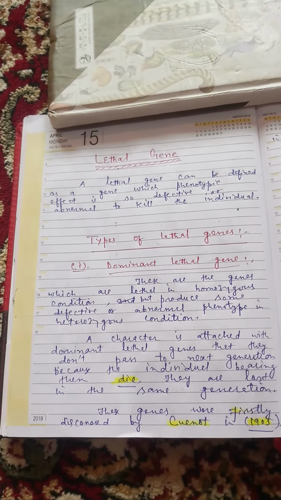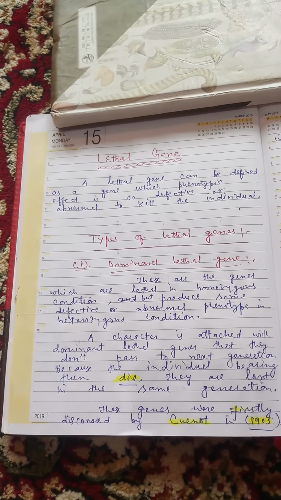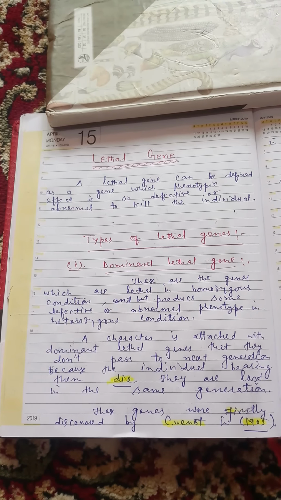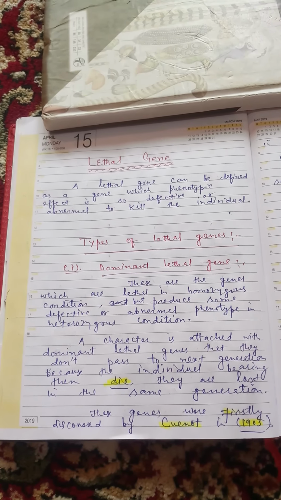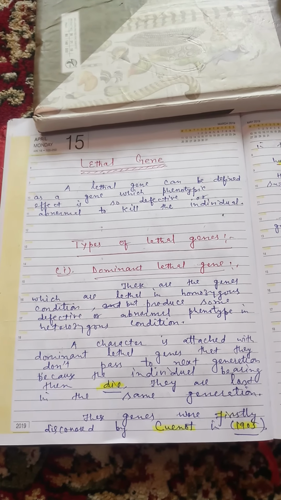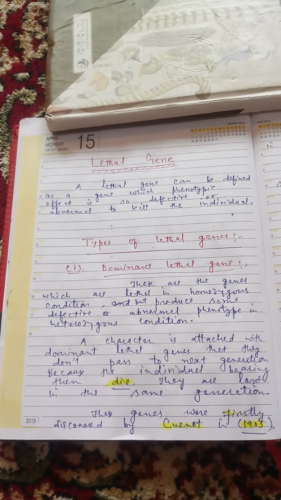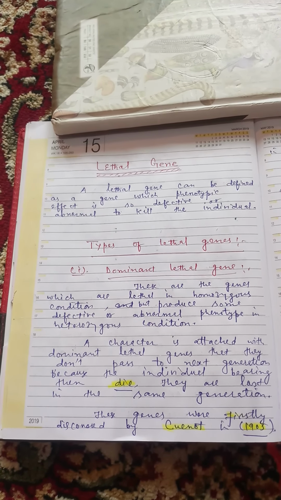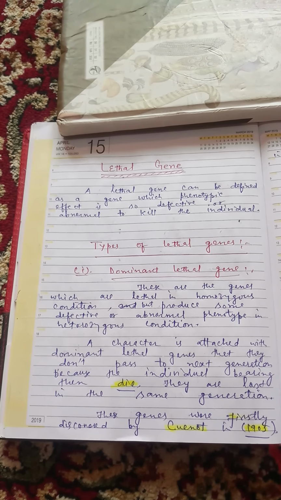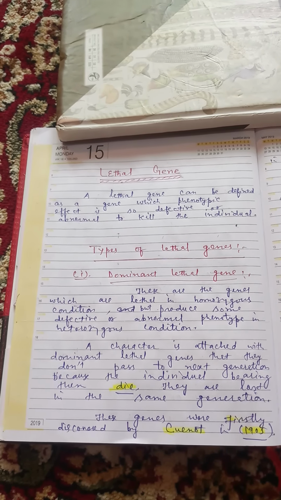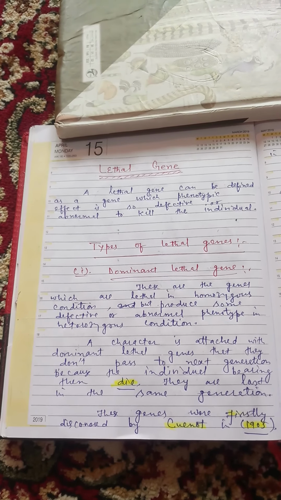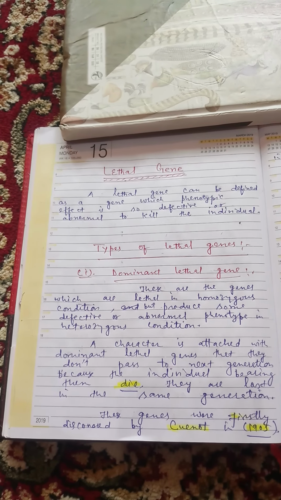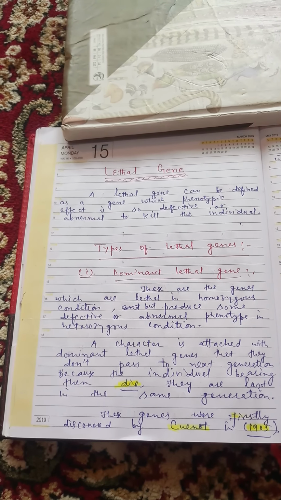A character attached with dominant lethal genes is that they don't pass to the next generation. Here one thing you have to remember: suppose any individual or person is possessing dominant lethal genes, this lethal nature may not pass from this generation to the next one, from this individual to the next one, because the individual or organism which is bearing this dominant lethal gene may not live, he dies out.